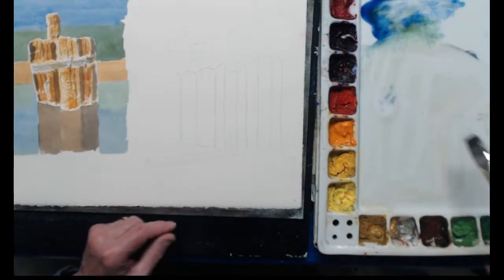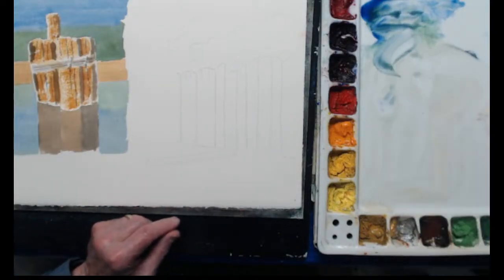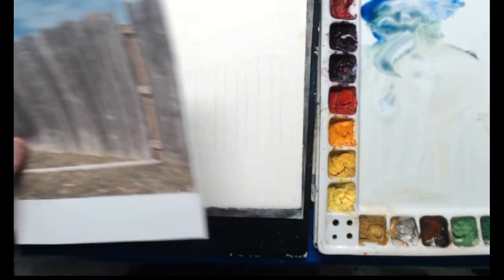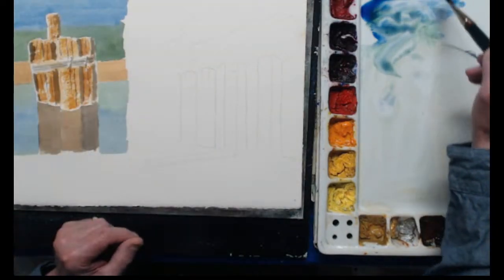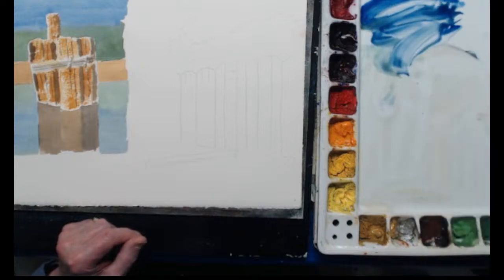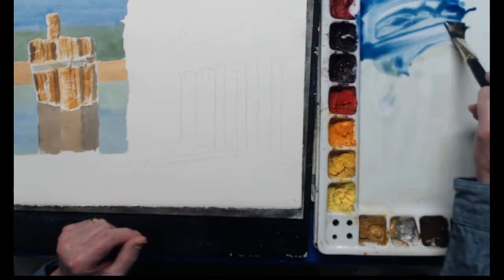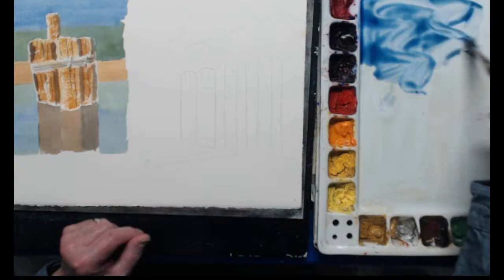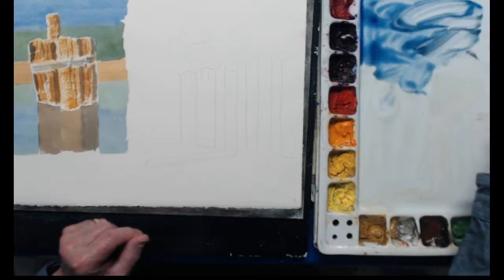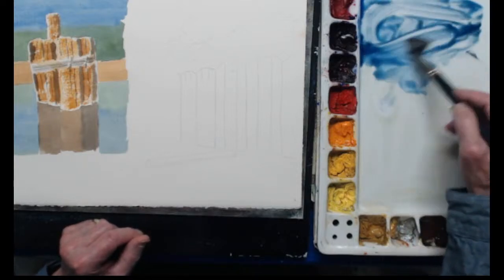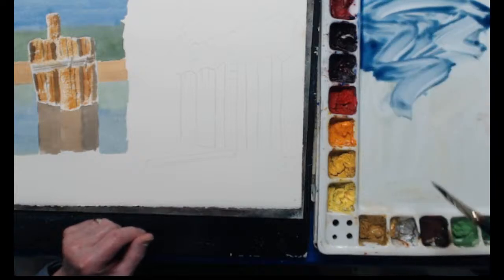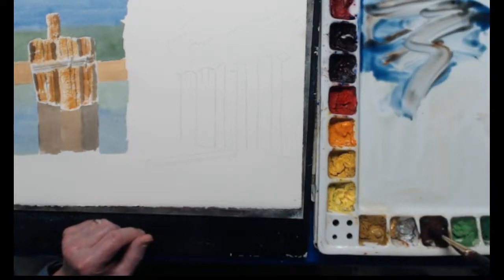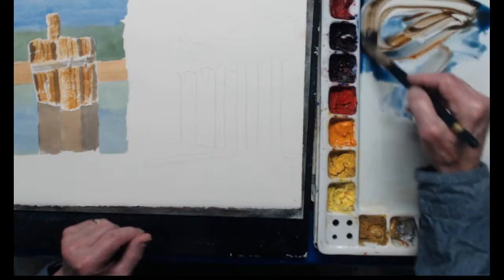So the first thing I'm going to do is mix up some of that gray. You can see the fence is made out of gray wood. Well, what it is, it's weathered. It probably started out being a nice pine or a nice white wood, but over the years it has weathered quite a bit. So I mixed up a gray here with ultramarine blue and burnt sienna. That'll give me gray.